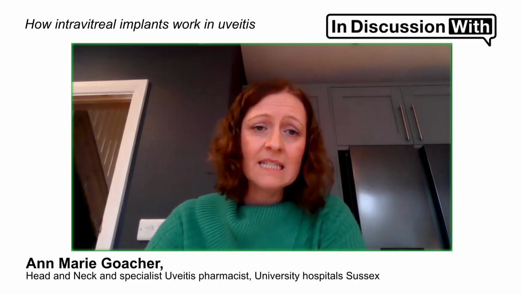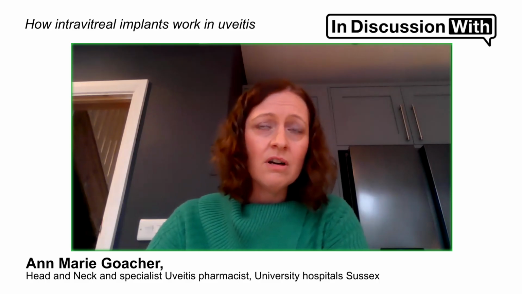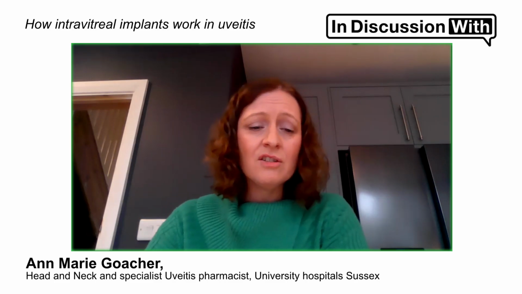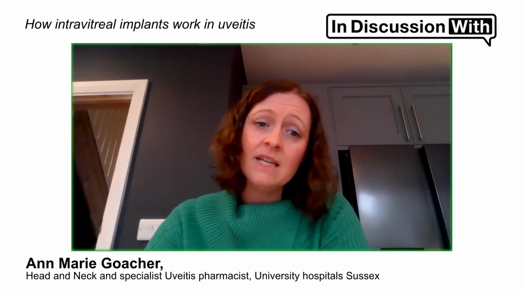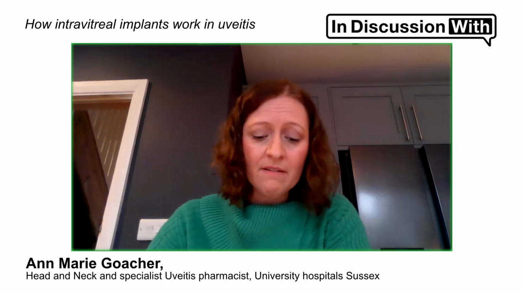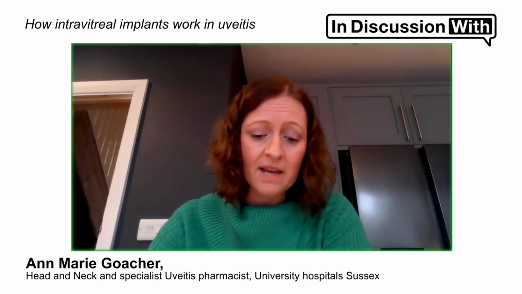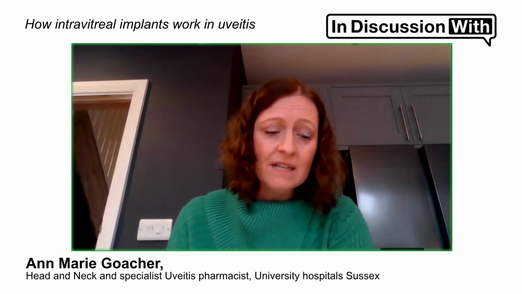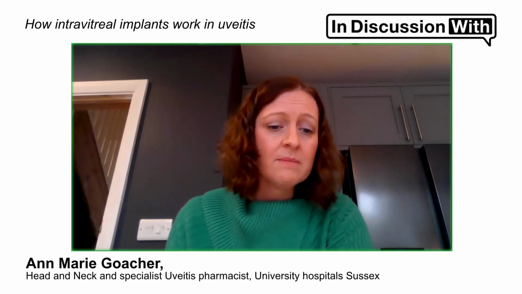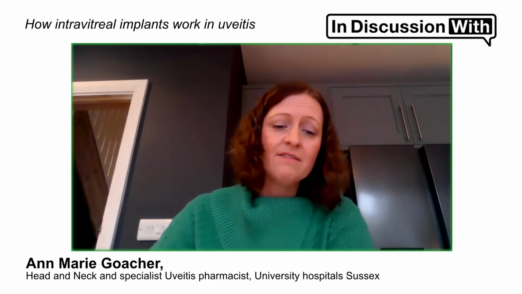So they will be injected into the vitreous, so into the jelly part of the eye, and they will sit there and they will dissolve or elute the drug over time. And they can last up to 3 years. So they can stay in the eye and kind of elute the drug over about a 3-year period. And that allows us just to keep that steady control over that time of the inflammation. So really useful to have that kind of local treatment for the eyes.